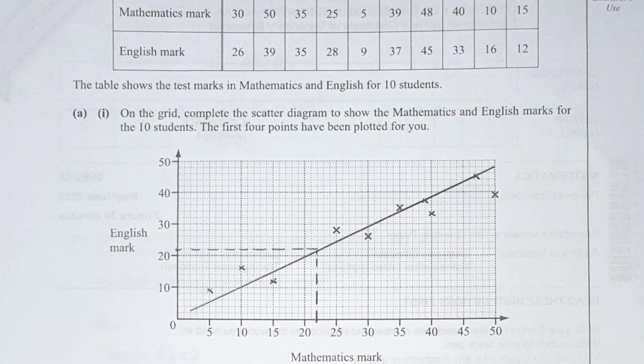Based on the line of best fit I've drawn, if your English test were to score 22, you should score somewhere around 22 as well for your mathematics test.